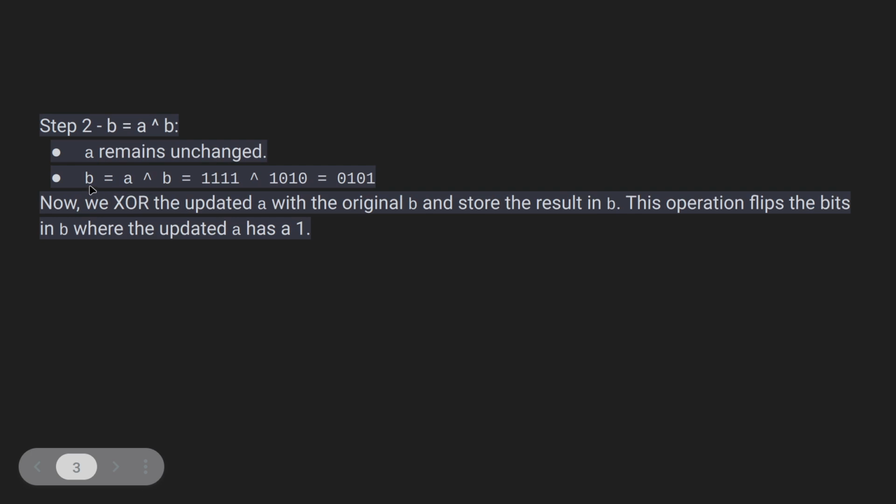Step 2, B is A XOR'd with B, because that's the formula. So then B actually becomes 0101. So B there is becoming 5. So B is now 5, and that's what A started as. This operation flips the bits in B where the updated A has a 1.